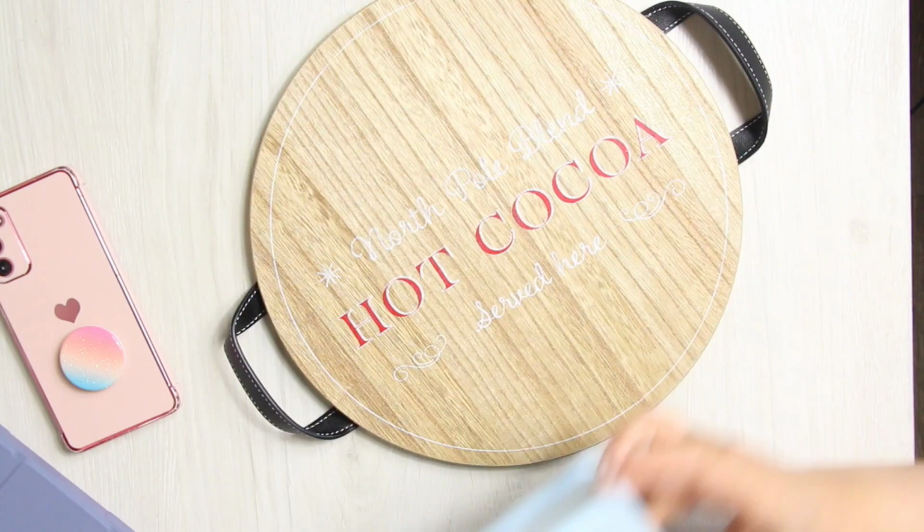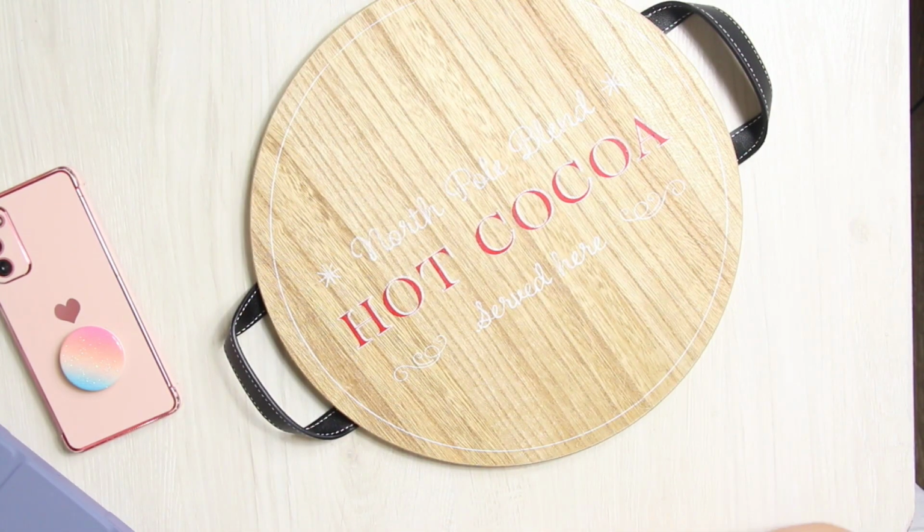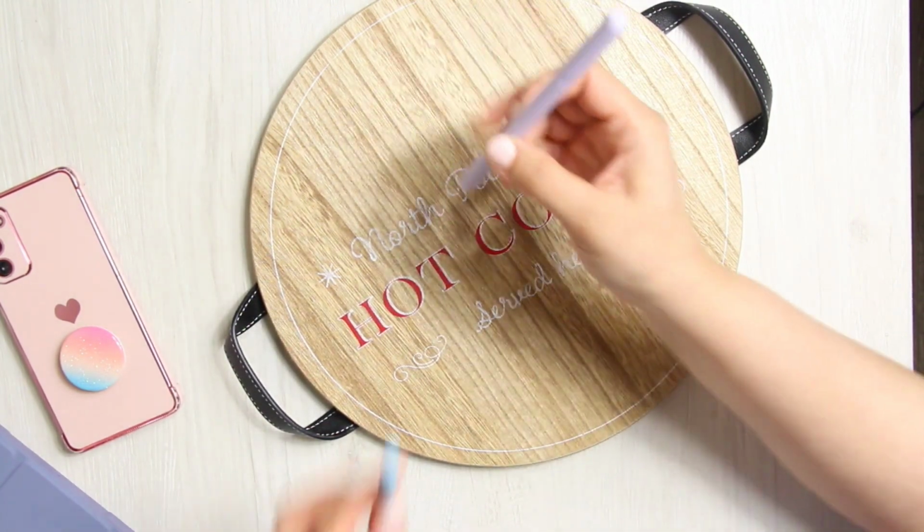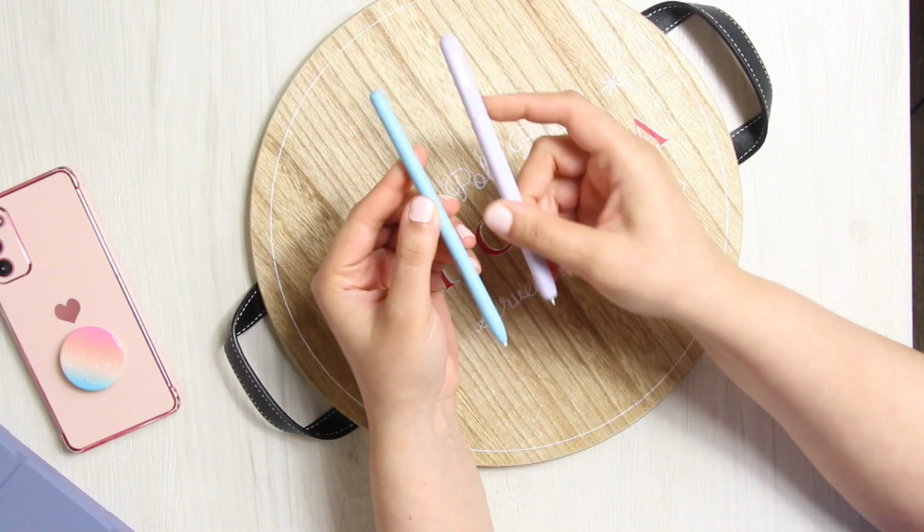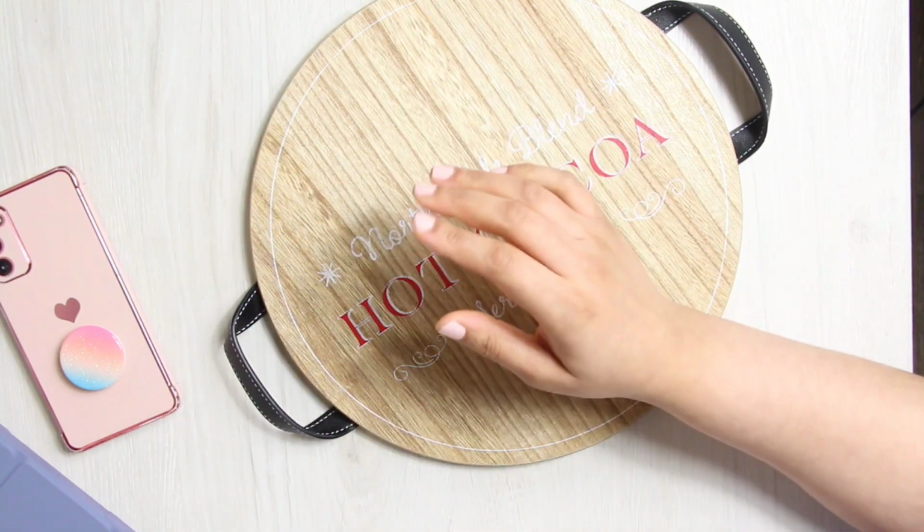However, I could not stomach using it. This is the S Pen that comes with the S7 FE. It is thicker, a little bit more heavy duty, but it's still not my preference.